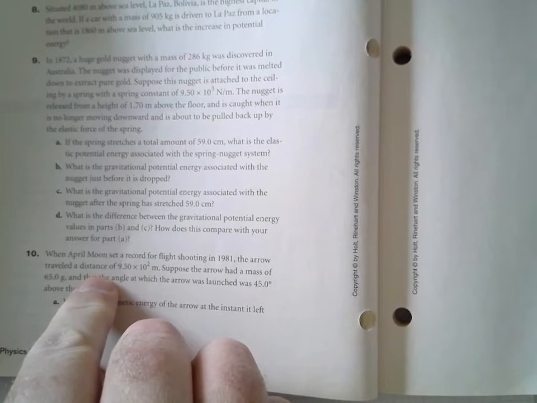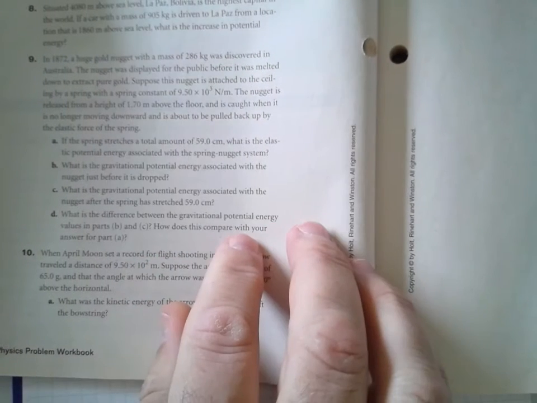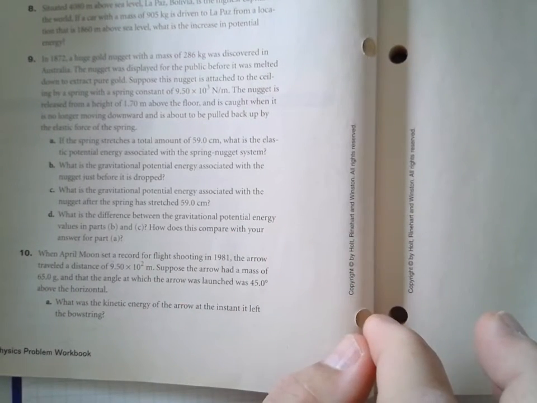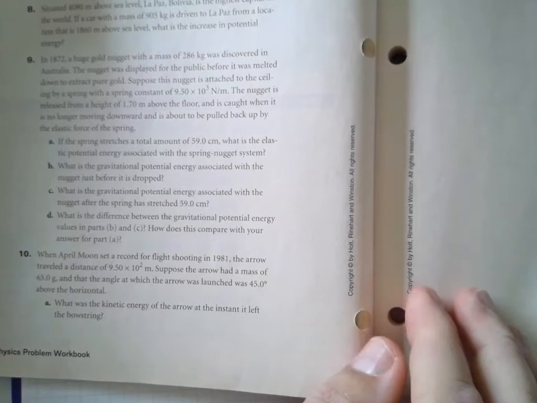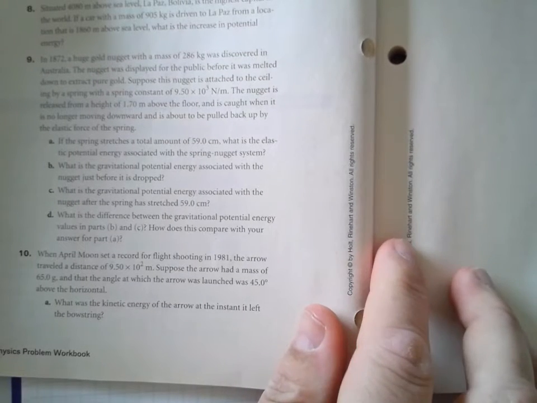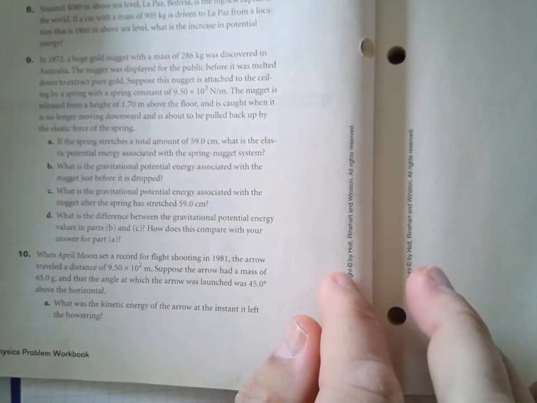Okay, so as I'm looking at this, we've got problem 10 right here, and this is the one that I'm going to do for the tutorial. The problem is that they have something called elastic potential energy in here, which we did talk about, but I never really gave you guys an equation for it.